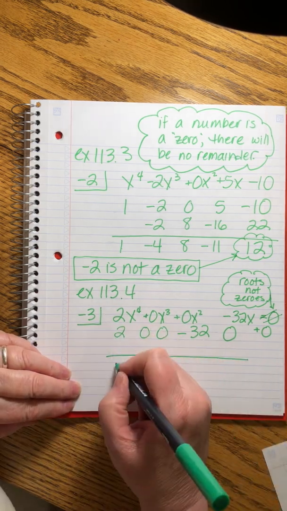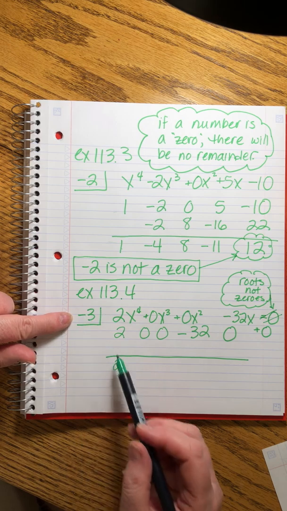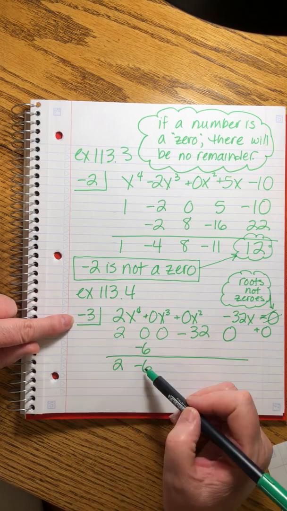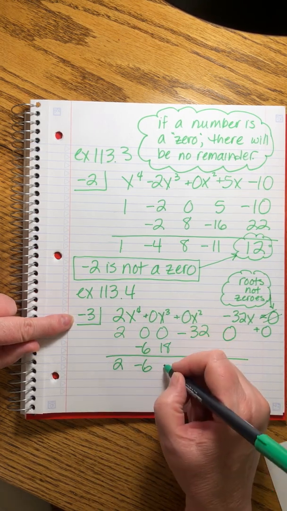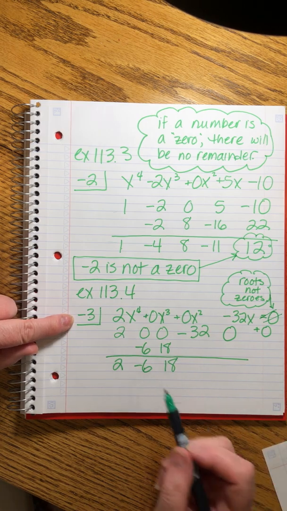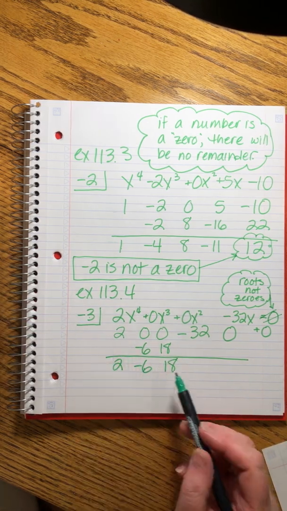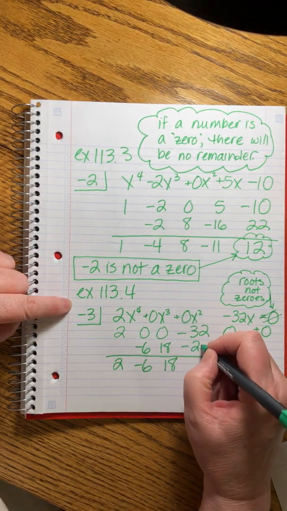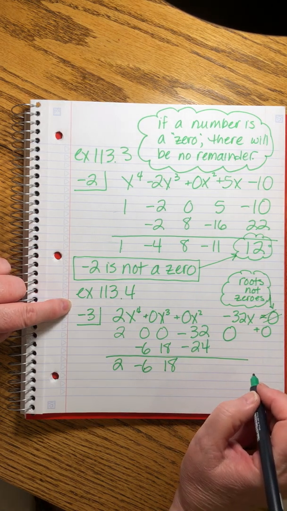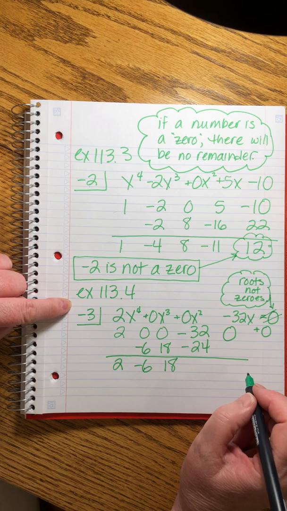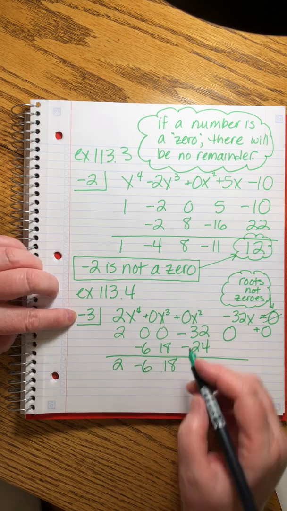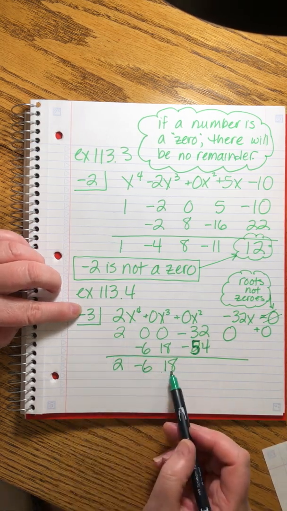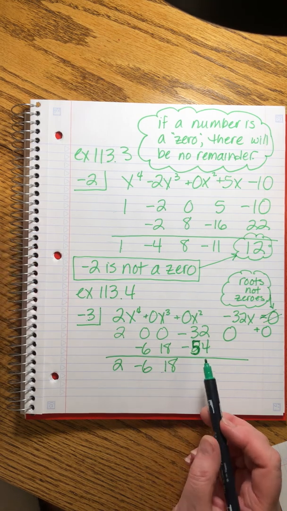Workspace, bring down the first number. Start multiplying. Minus 3 times 2 is minus 6. Add minus 6. Multiply. Positive 18, positive 18. Minus 3 times 18. Let's see. 3 times 10 is 30. 3 times 8 is 24. So that's going to be negative 24. Wrong. 24 and 30, it's 54. I was going to say that number is way too small, right? 3 times 8 is 24 plus the 30. There's the 54. Okay, good.